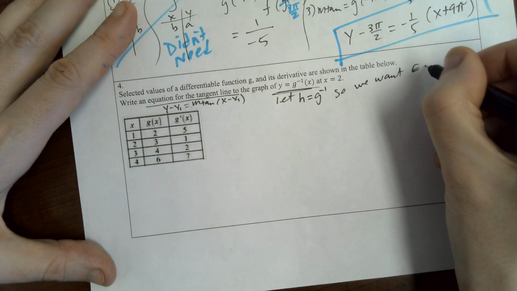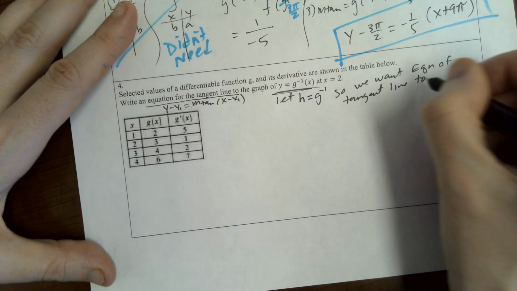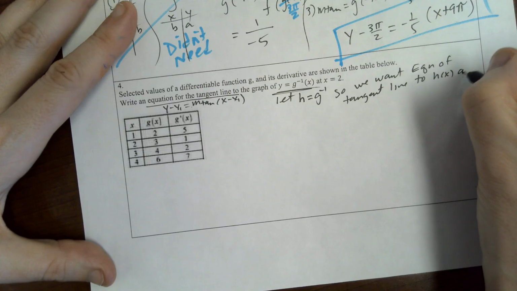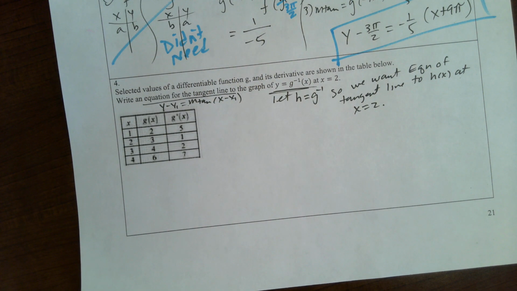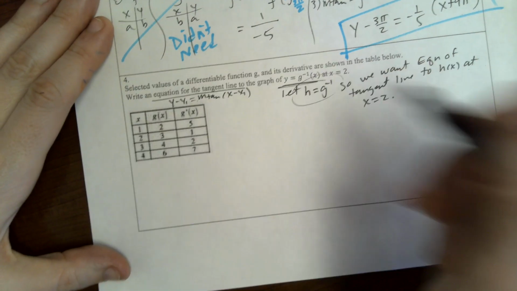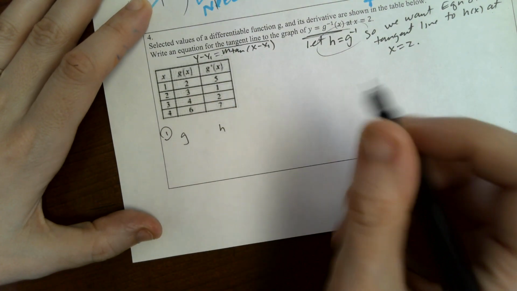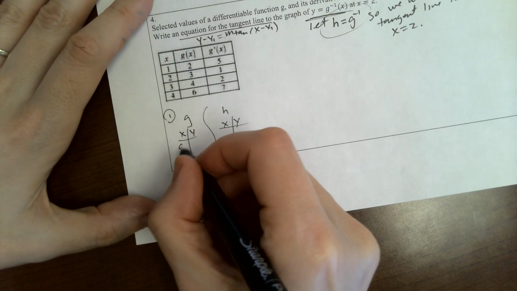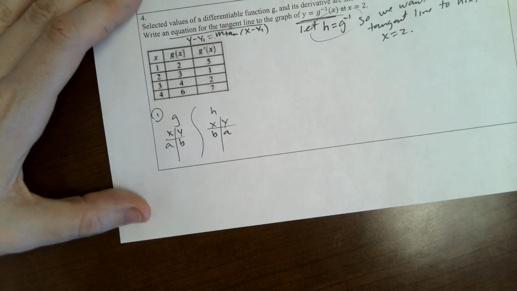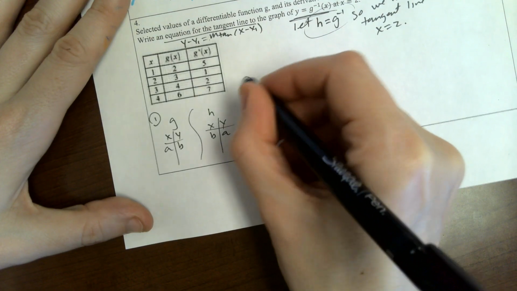So we want the equation of the tangent line to h of x. I just switched notation and then rethought about the instructions. Now this relationship is going to allow me to go like this: g of h. If we got AB over here, we've got BA over there. And then number 2, I'll set it up now.